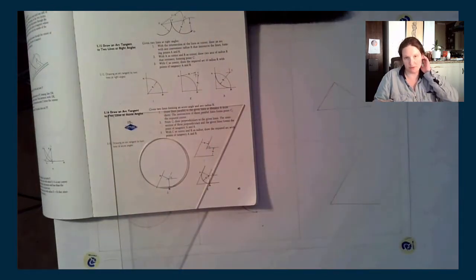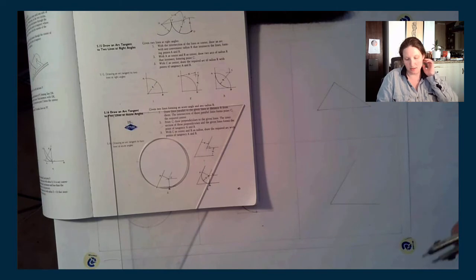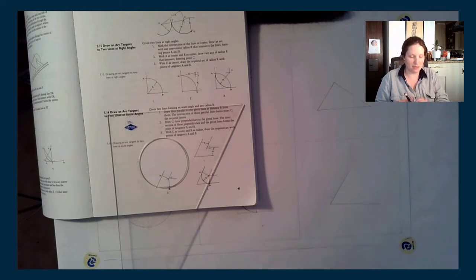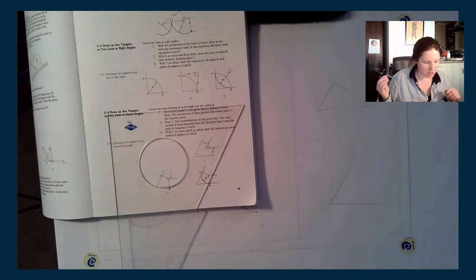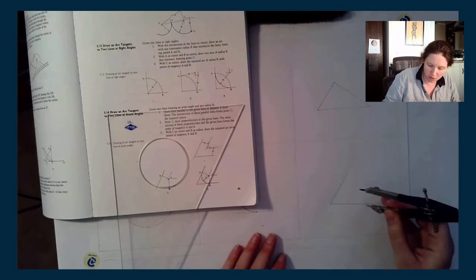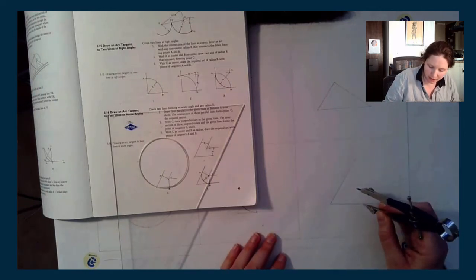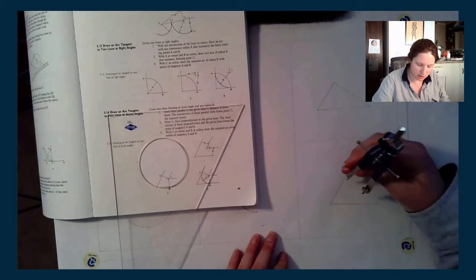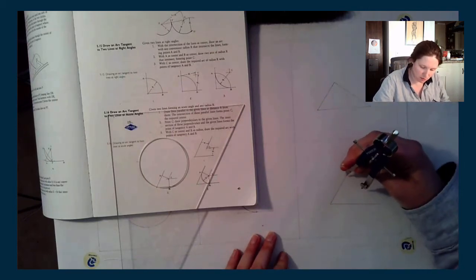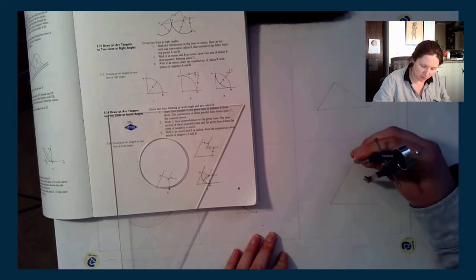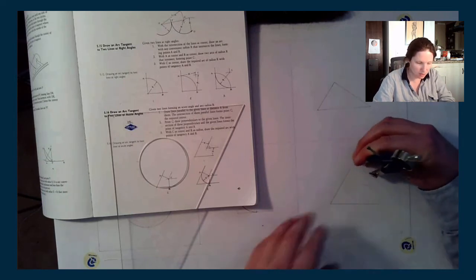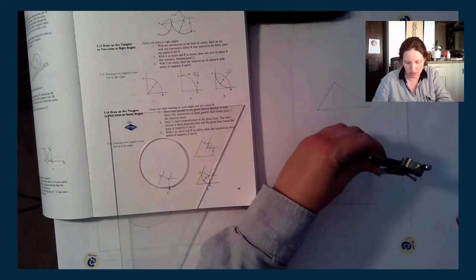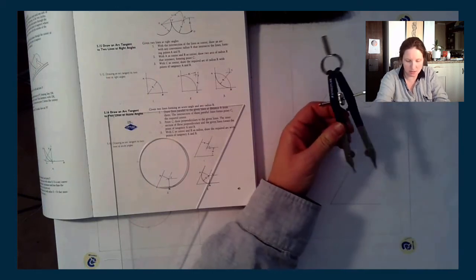I'm going to just use whatever my compass is up to already. Okay, let's do it. So I'm just going to pick any point here and strike these two. I'm going to do it kind of out of the way a little bit, right? Because I actually am not wanting to confuse the matter. Uh-oh, I messed this all up.